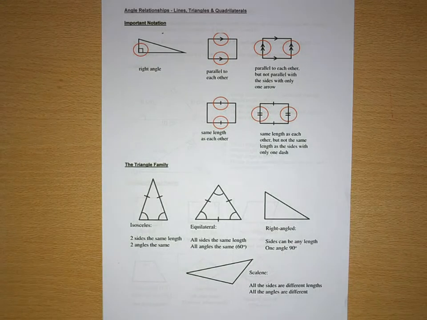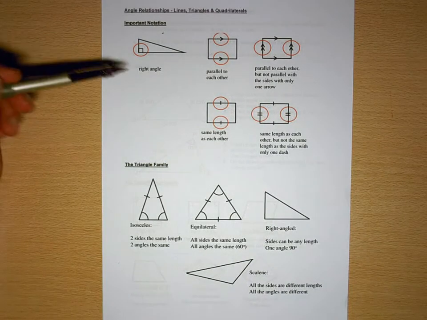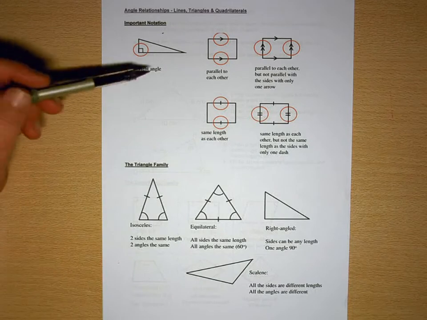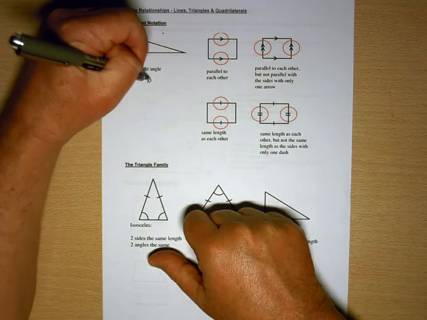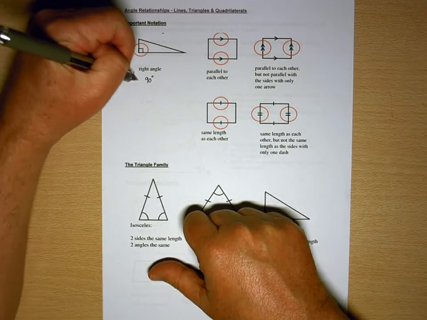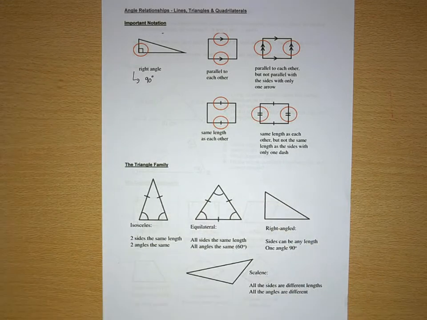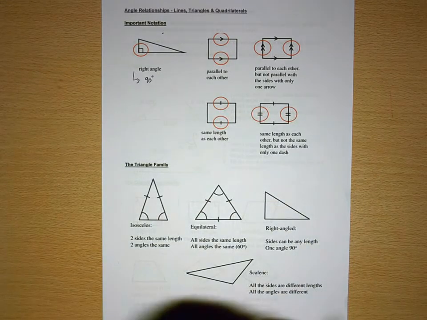on work that is grade E and grade D challenge, and is certainly just a little bit of a refresher from properties that you would have met certainly in Key Stage 3, but quite possibly in Year 6 in primary school. So the first few pages that we're going to talk about here are just about notation. Okay, so important notation. The box in the corner of a pair of lines notates a right angle, and a right angle is a 90-degree angle. So right angle, 90 degrees, indicated by a box on the angle.